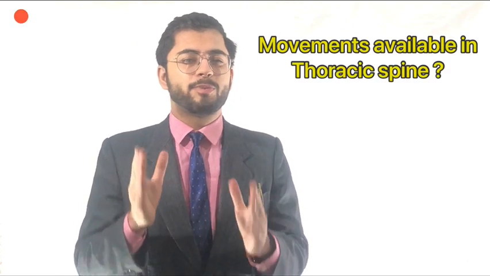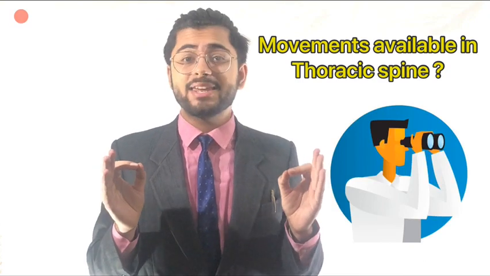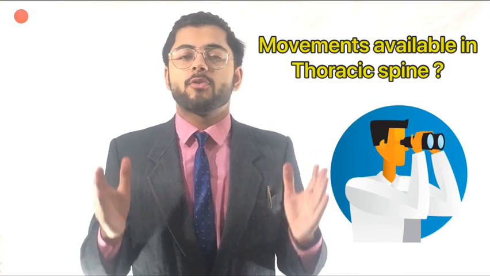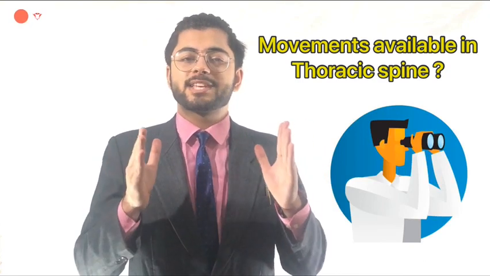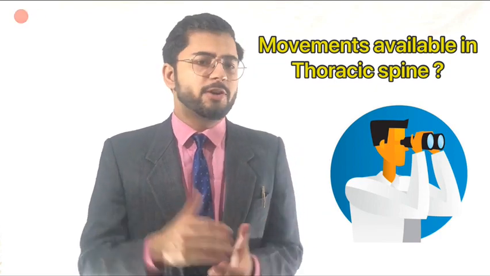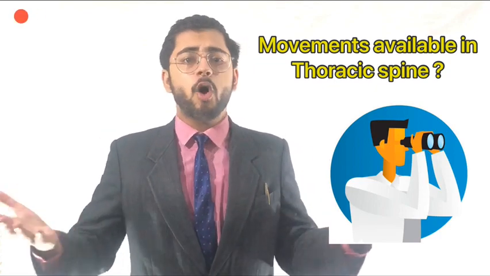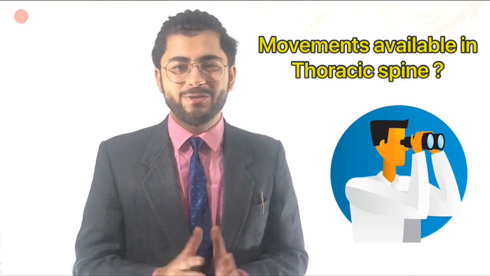Before moving on to the structure of all these muscles, I would like to ask: how much movement is present at the thoracic spine, or the other way around, what movements are present at the thoracic spine? I want this answer from you because it's a very basic question. What movements does the thoracic spine permit? Is it flexion or extension or what? I'm waiting for your answers.